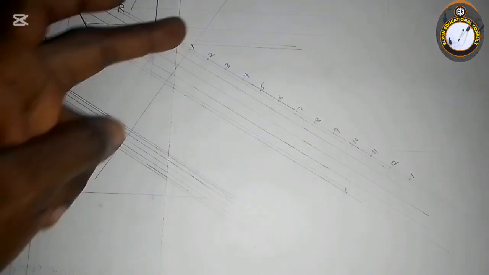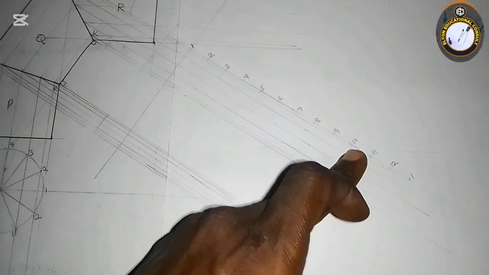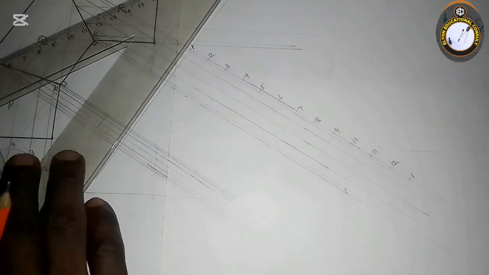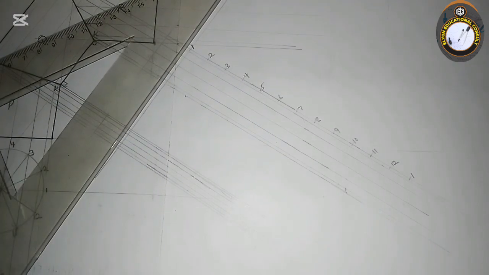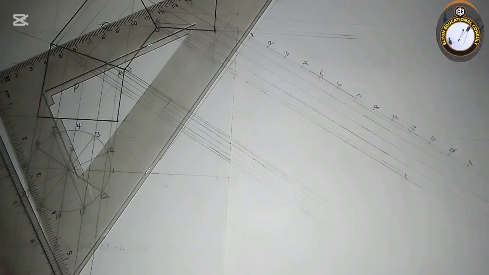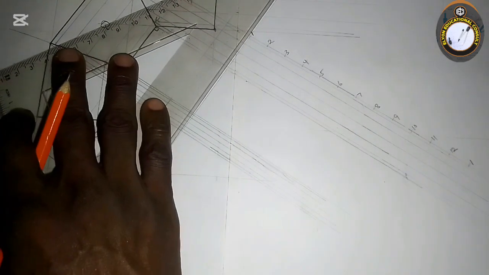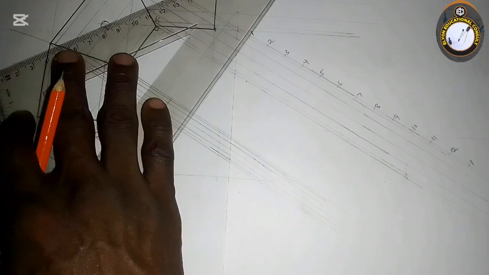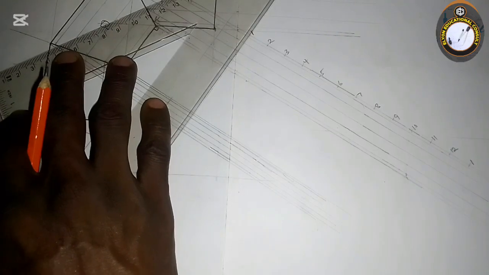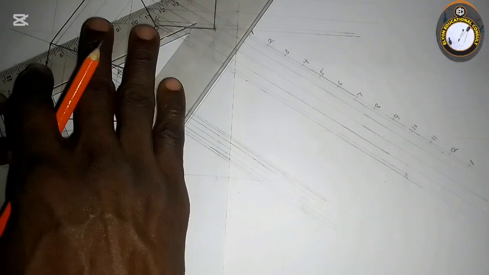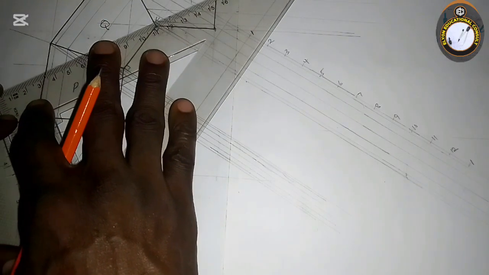So the next thing I'm going to do now, I will move this line to each of the numbers. So I fix it this way. You can see, put my ruler behind like this. I'm going to move the line to each of the numbers, making sure it is slipping on the ruler. So just drag the set square down.